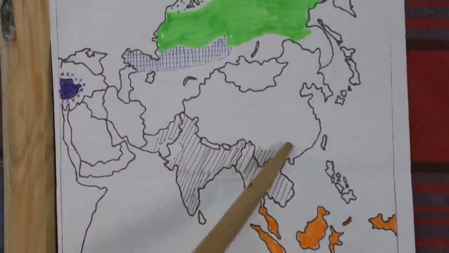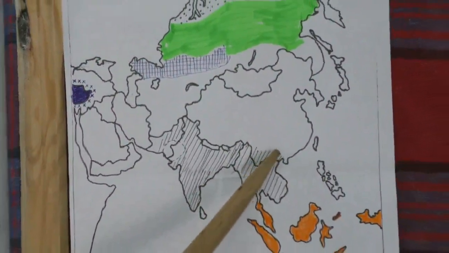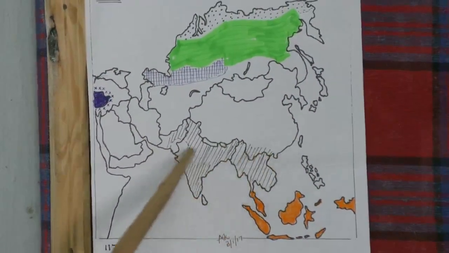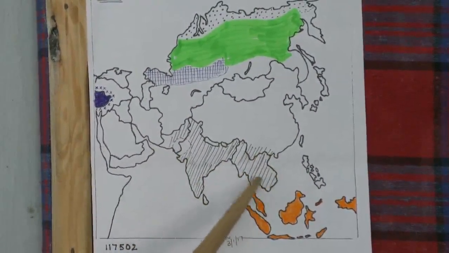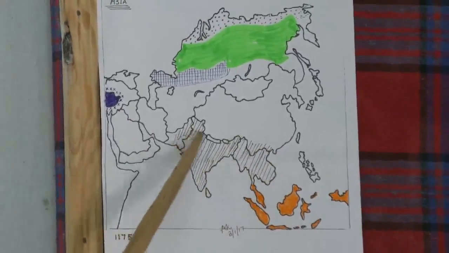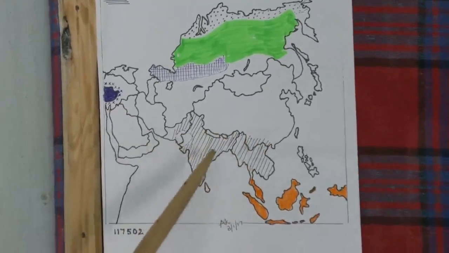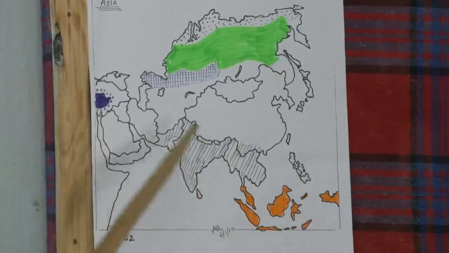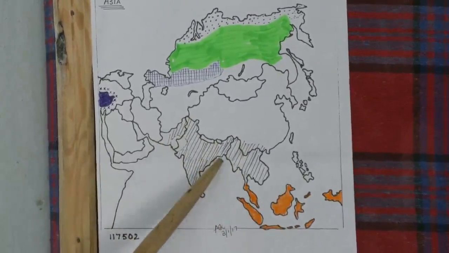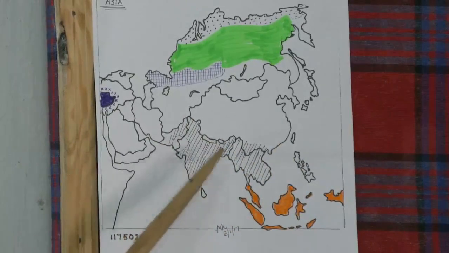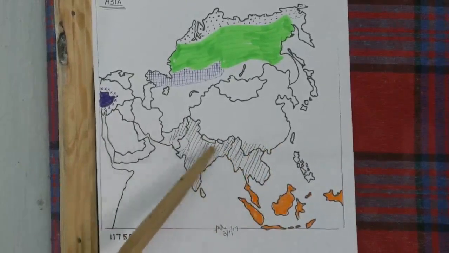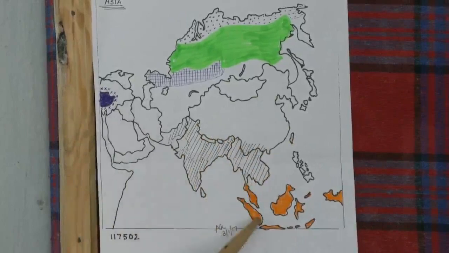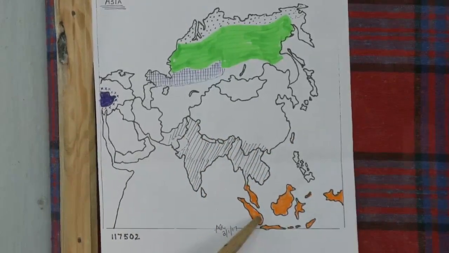It goes into China. China region I have not shaded much, but this entire region and this lower southeastern portion of Asia, this full region experiences tropical monsoon type of climate. You can see they are very close. So a lot of similarities will be there. This is also a hot zone, but not as hot as the equatorial zone.